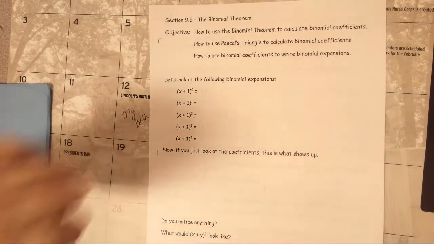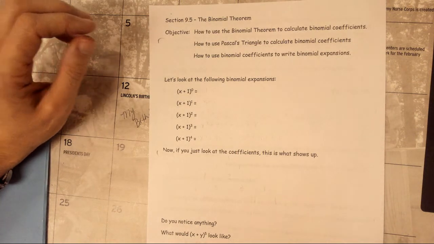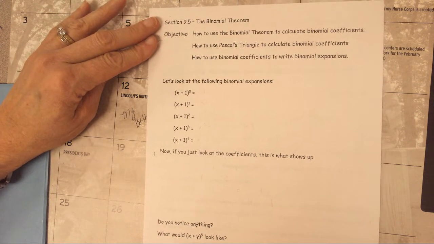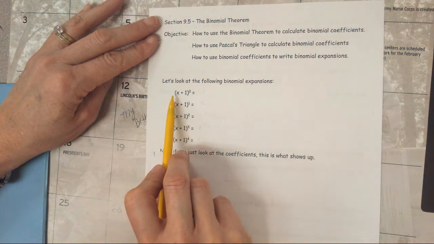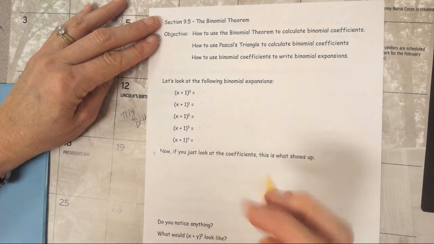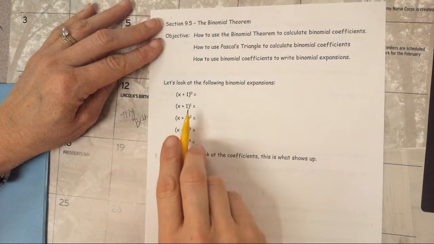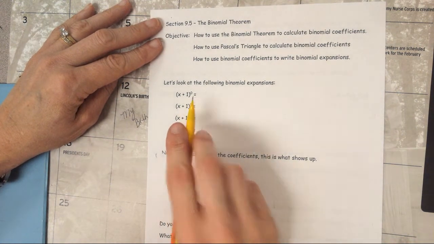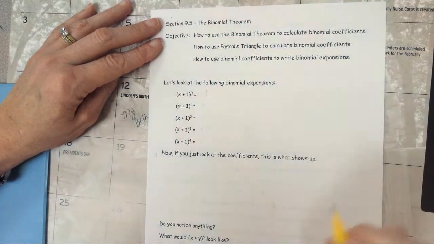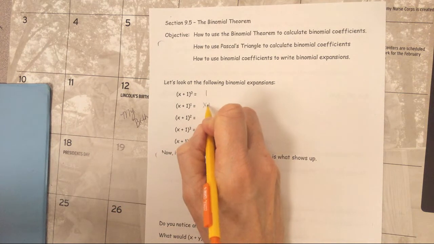All right, today we're going to look at the binomial theorem and how to use that to expand binomial expressions. So first thing we're going to look at is raising binomials to different powers. So if we look at x plus 1 to the 0 power, hopefully everyone realizes that anything to the 0 power is 1. If I raise x plus 1 to the first power, I get x plus 1.